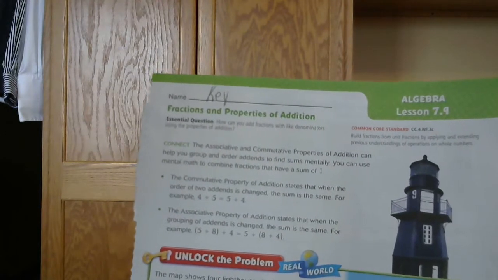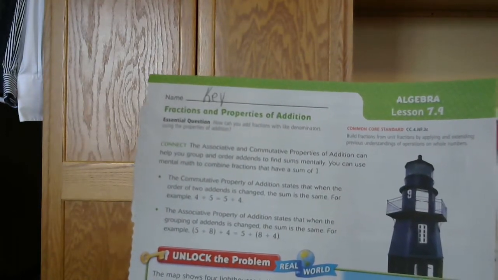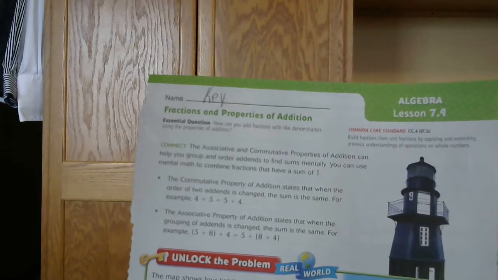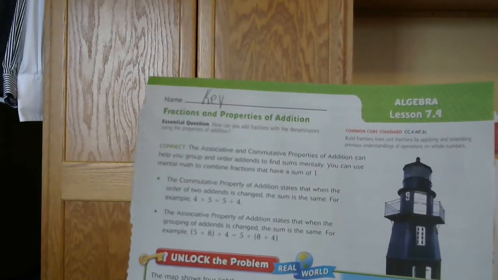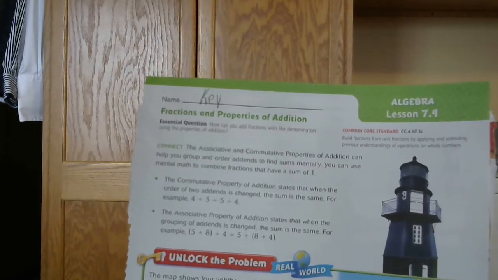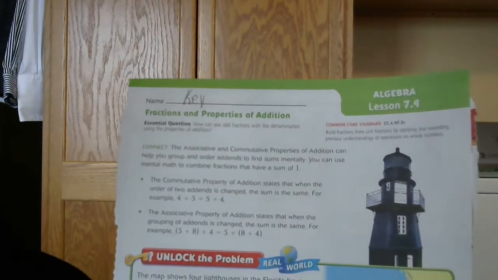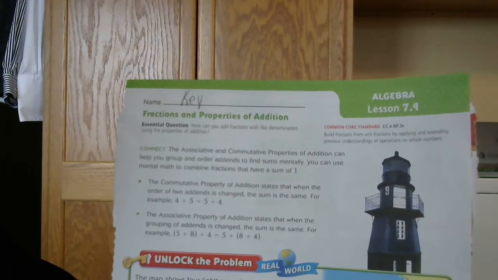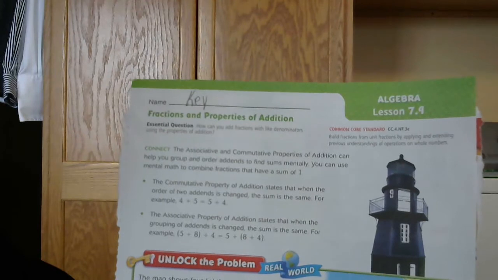The commutative property of addition states that when the order of two addends is changed, the sum is the same. For example, 4 plus 5 equals 5 plus 4. So the key thing to remember is commutative just simply changes the order.